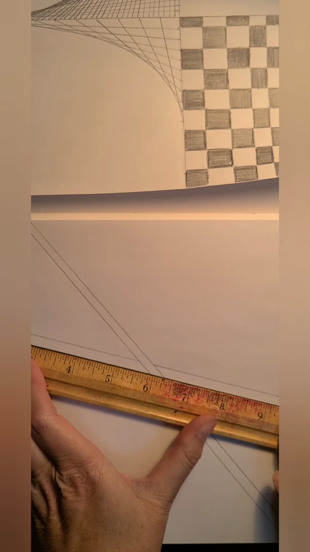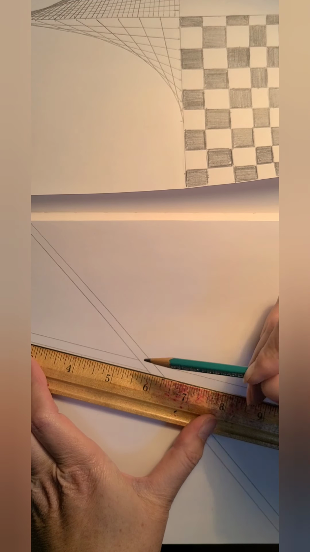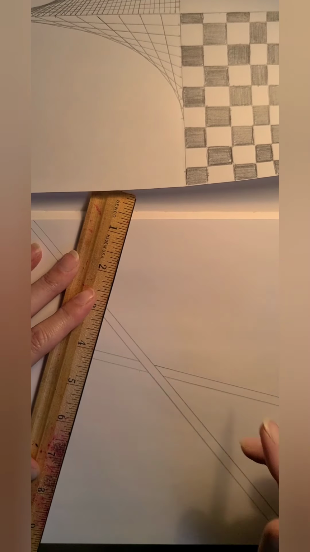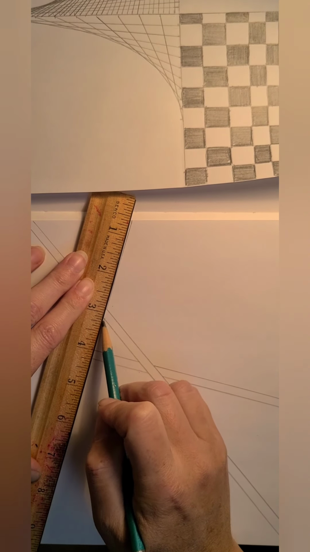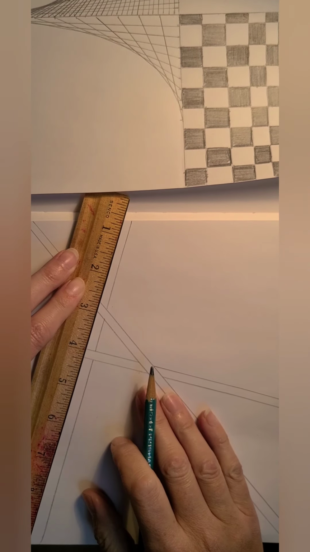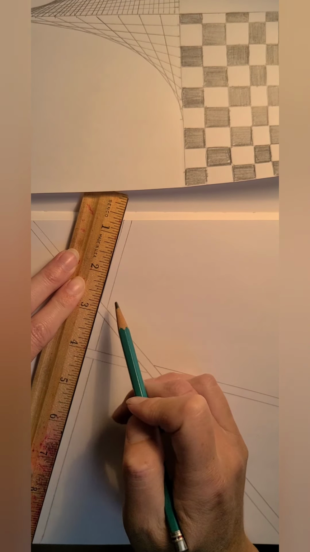What that does is creates the illusion that one is on top of the other. And you can do all of these strands the same size or alter them in size. See how I stopped at each line? So we're not actually drawing any lines over the top of other lines.